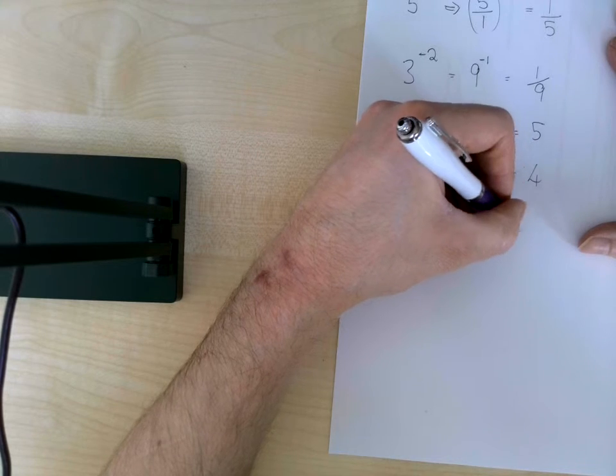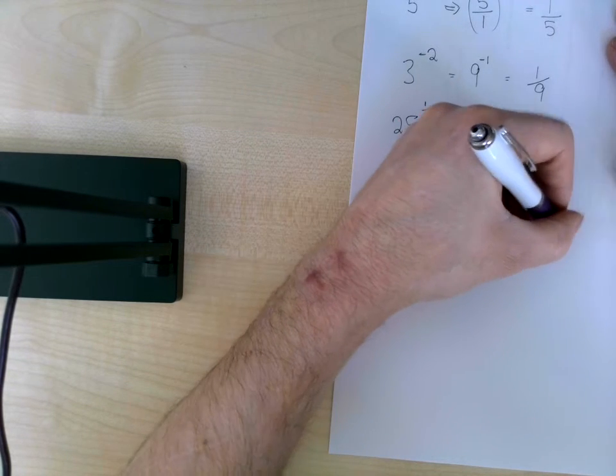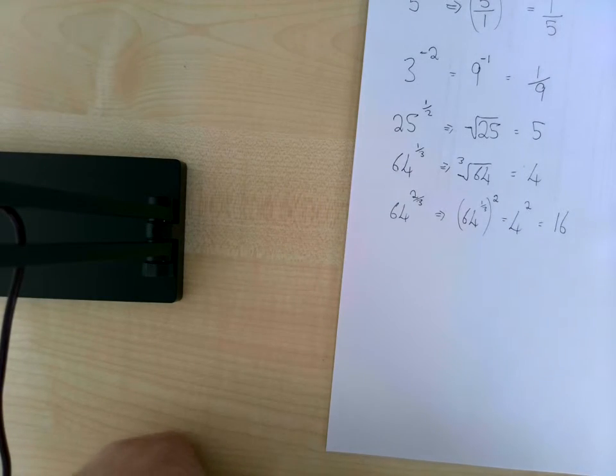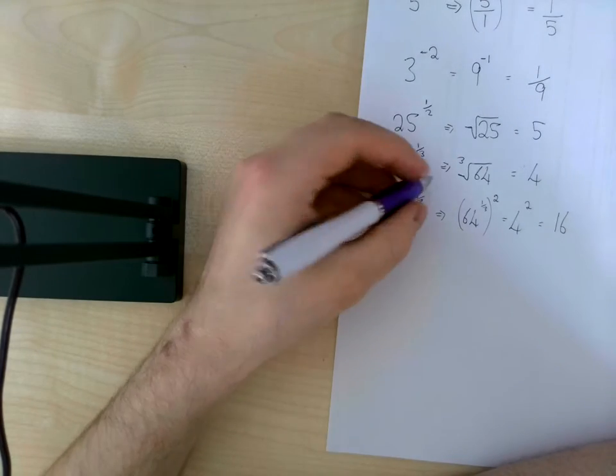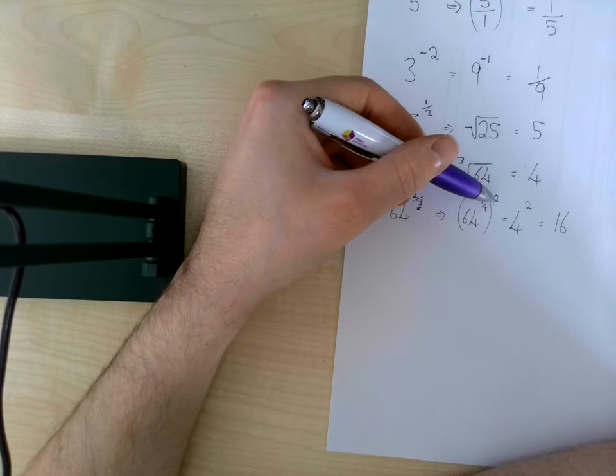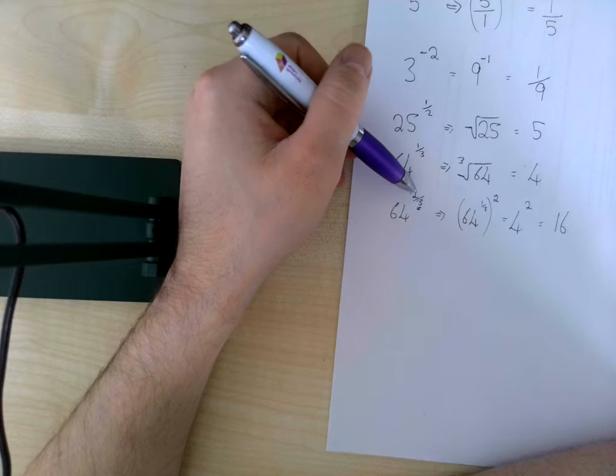So this is 4 squared, which is equal to 16. So the key thing there is deal with the denominator first, so find the root and then square it, or whatever you're asked to do in the numerator.